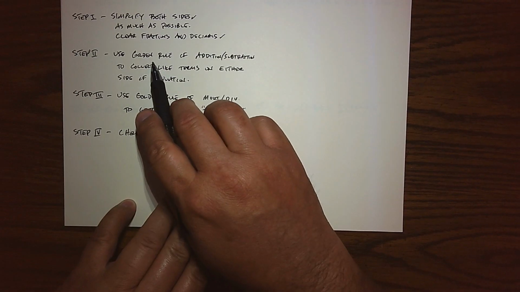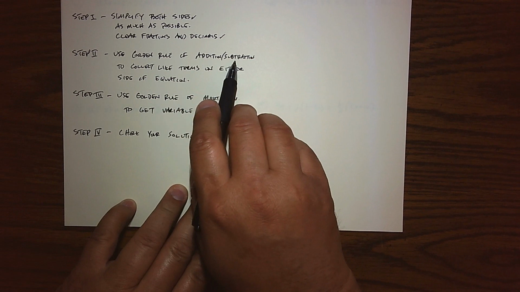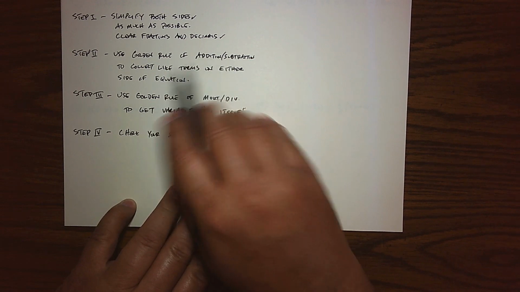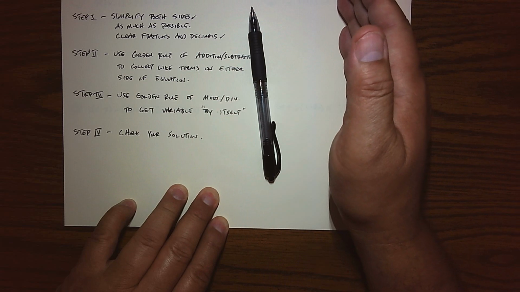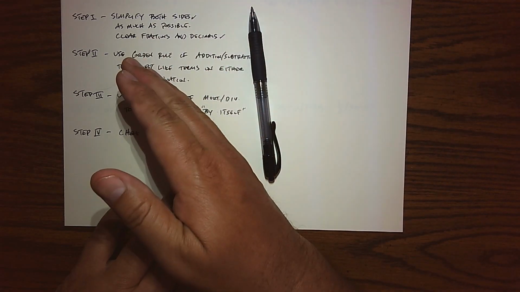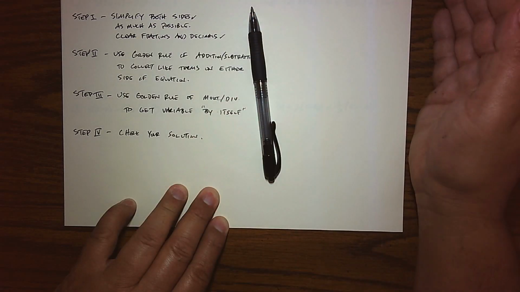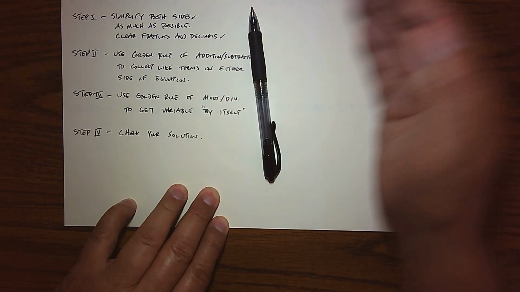Once we've simplified both sides as much as possible, the next thing we want to do is start using our golden rule. We're going to add and subtract to collect like terms to either side of the equation. Oftentimes students like to collect the variables to the left side and non-variable stuff to the right side, but it actually doesn't matter. You can collect it either way.